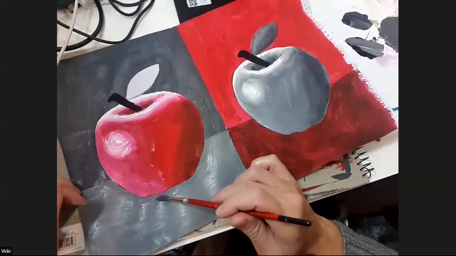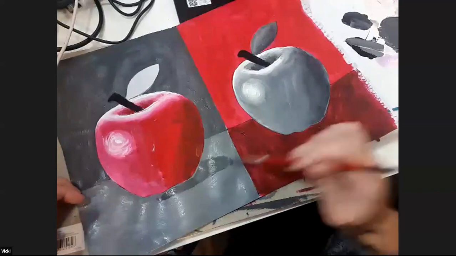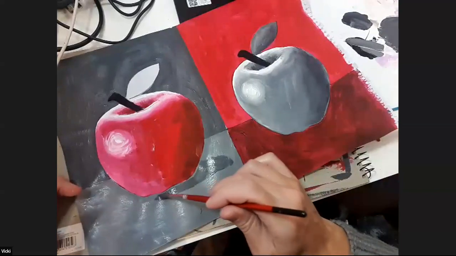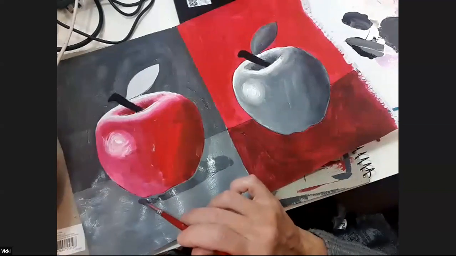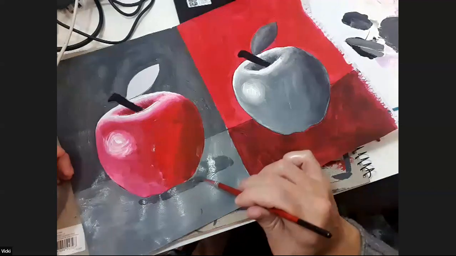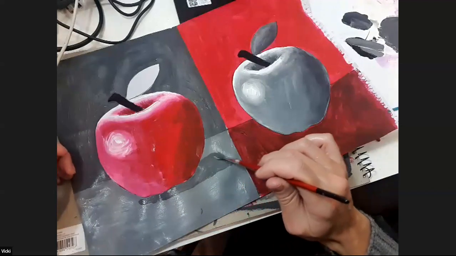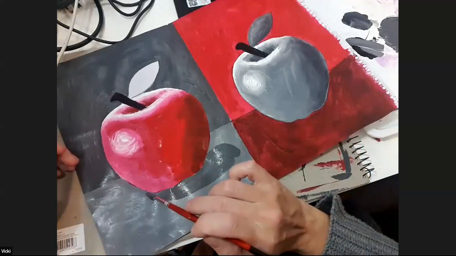So we're going to create a shadow, something like an oval here, with that same shade that I did up here. It's the same color, same paintbrush, and I'm just going to move it across, like this.